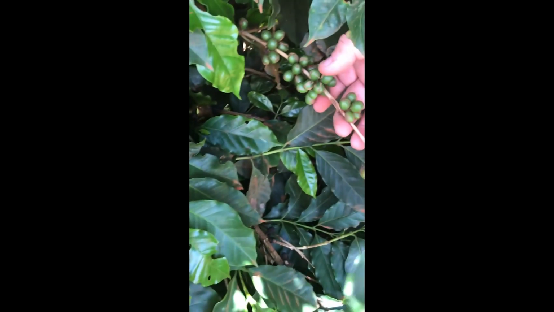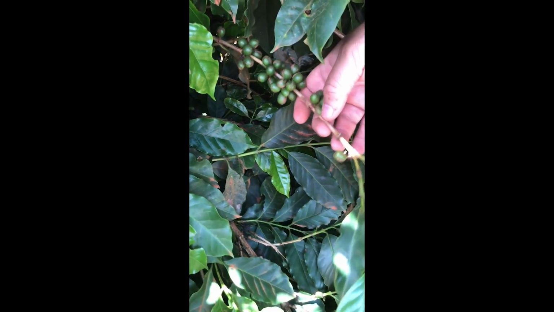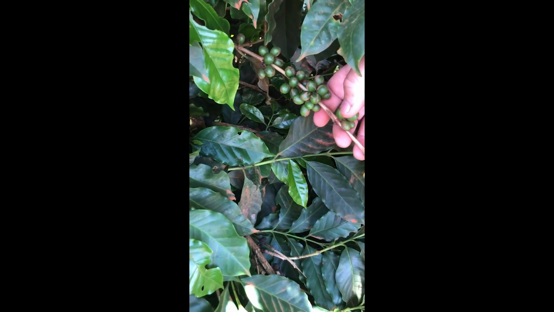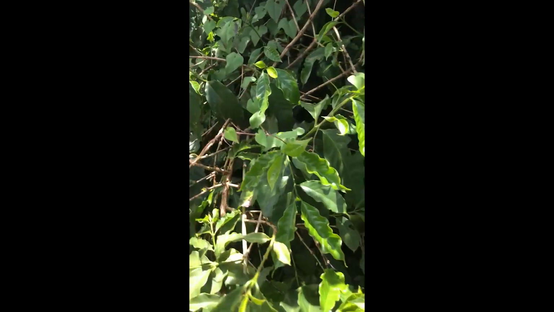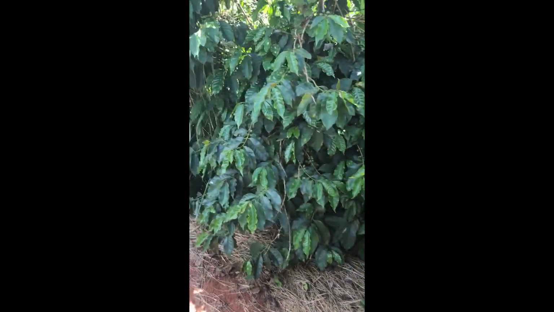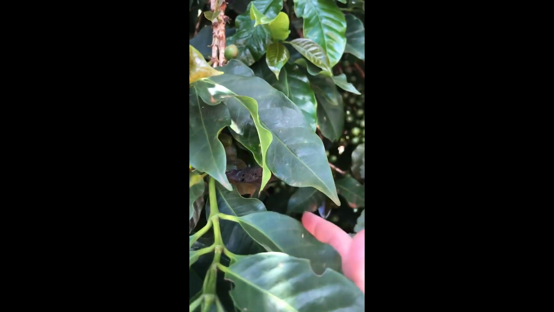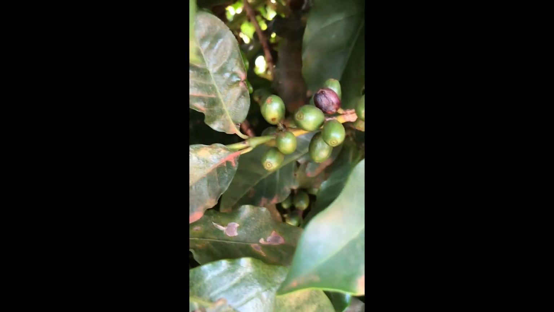There's a branch with coffee, very little. I mean, this is basically the same problem that was here before. The only difference now is the size of the cherries, and they are looking fairly uniform in development, and there doesn't seem to be signs of a lot of the cherries having fallen to the ground. And inside, when we broke them open, the beans seem to be developing normally.